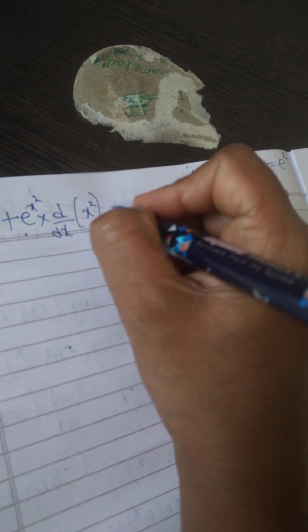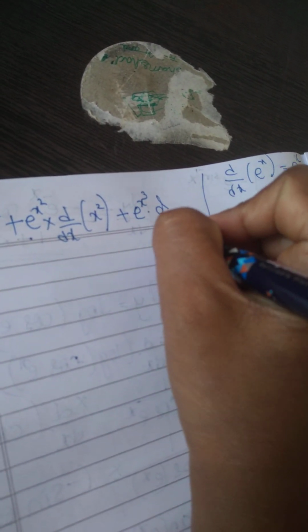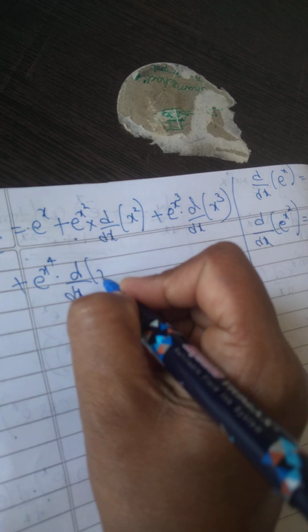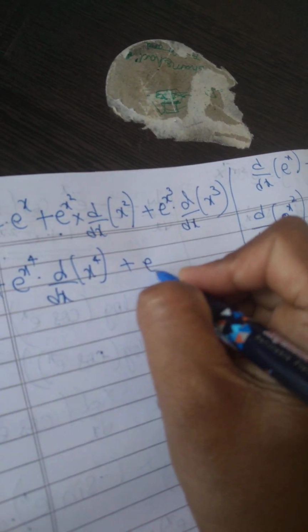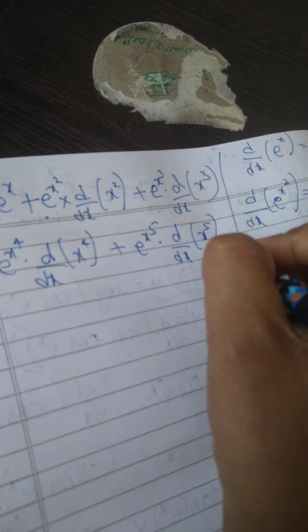Third function, e power x cube into d by dx of x cube. Fourth function, e power x power 4 into d by dx of x power 4. Fifth function, e power x power 5 into d by dx of x to the power 5.